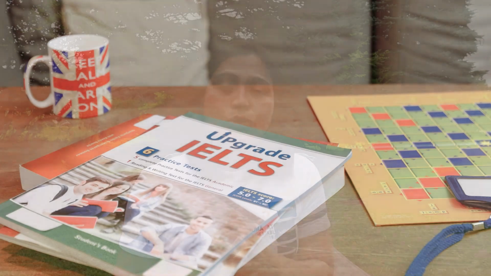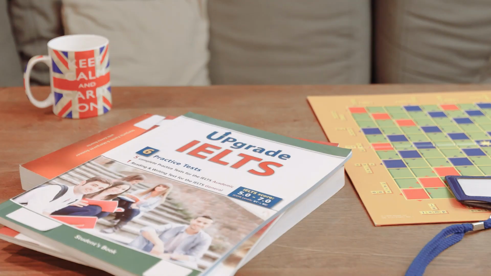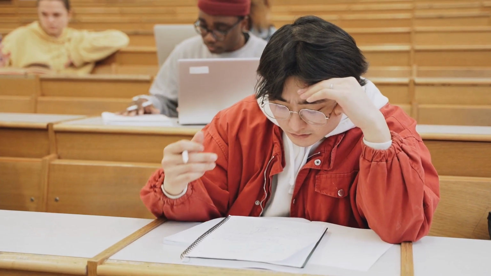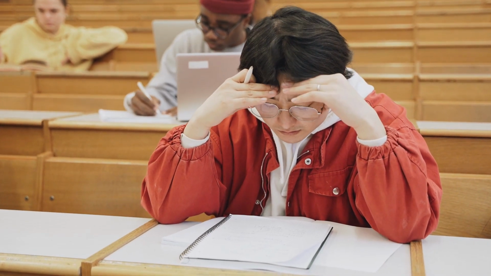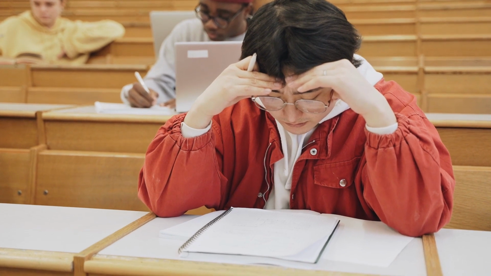Aside from the IRCC forms, of course, there are other documents you have to prepare for, such as your IELTS or your CELPIP. A general test is required. Both CELPIP and IELTS are accepted. Both of these documents actually expire as well, so be cautious of the expiration date.